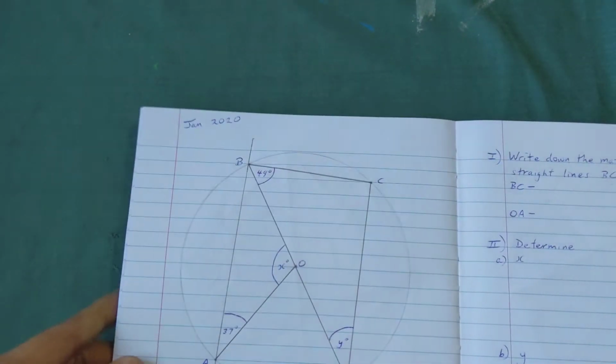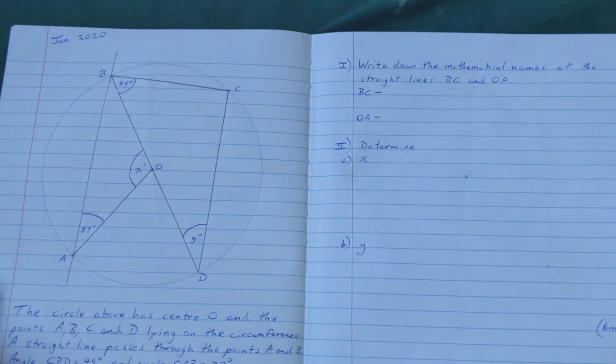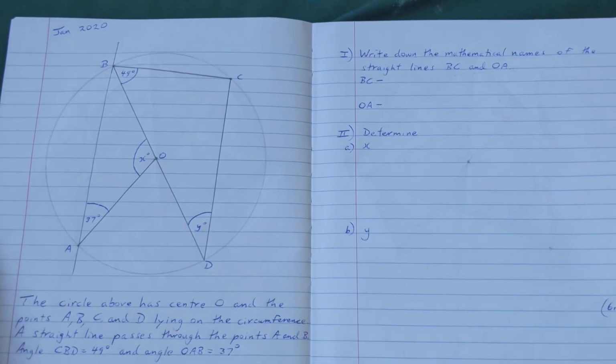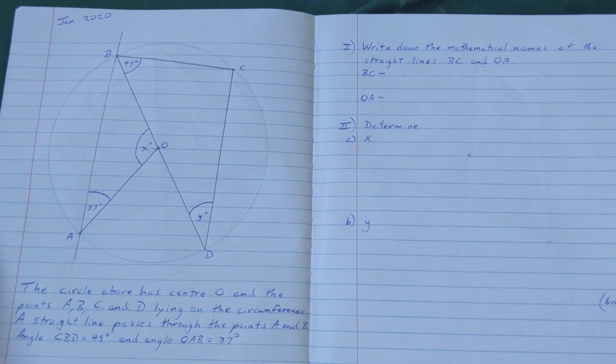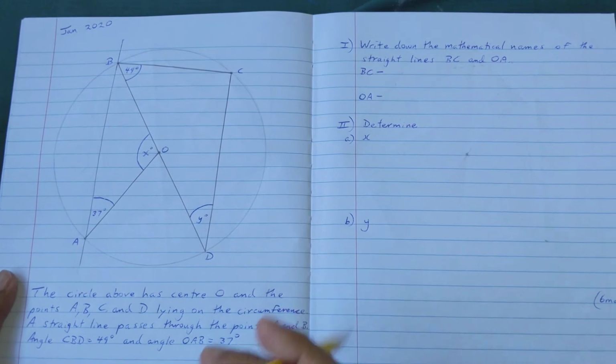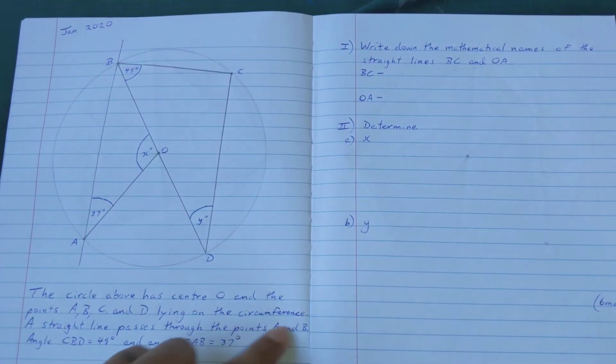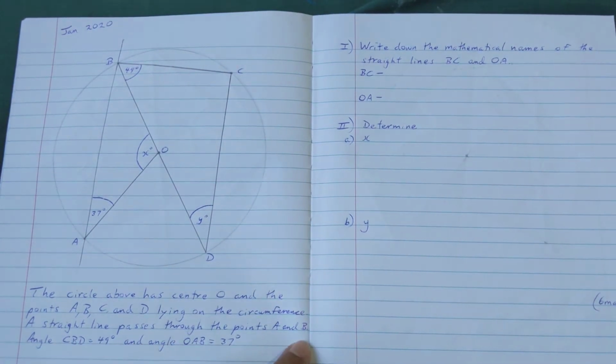January 2020 was the next one. So let me see what's going on with this one here. Right, and in this one here, the circle above has center O and the points A, B, C, and D lying on the circumference. A straight line passes through the points A and B.